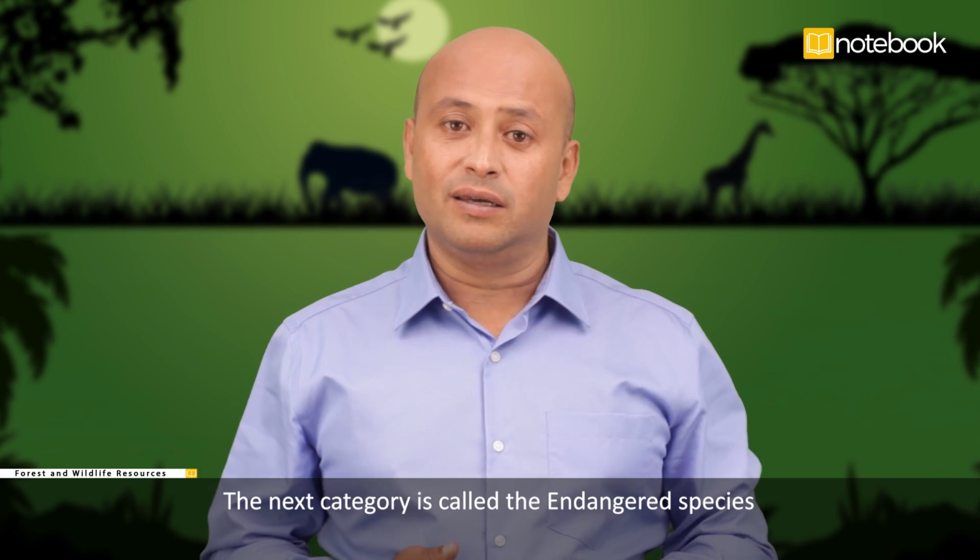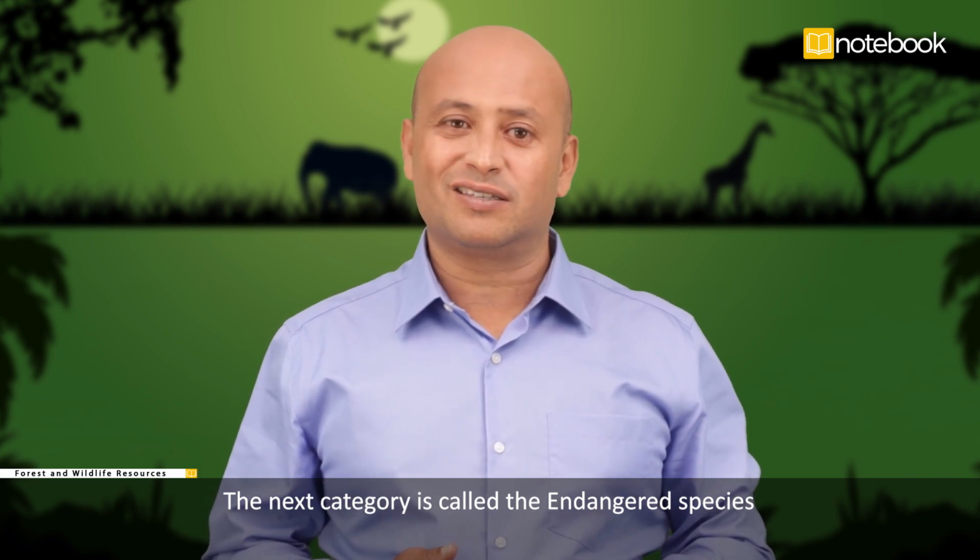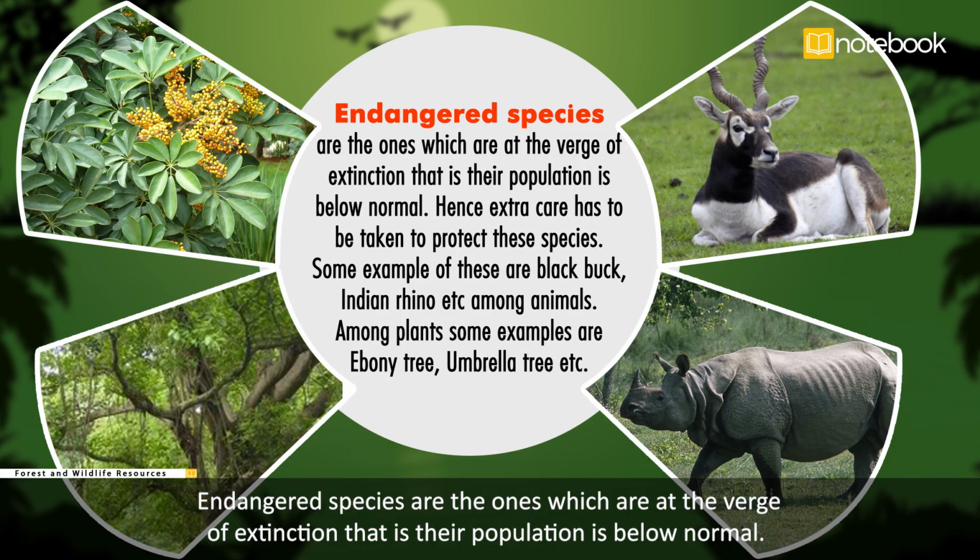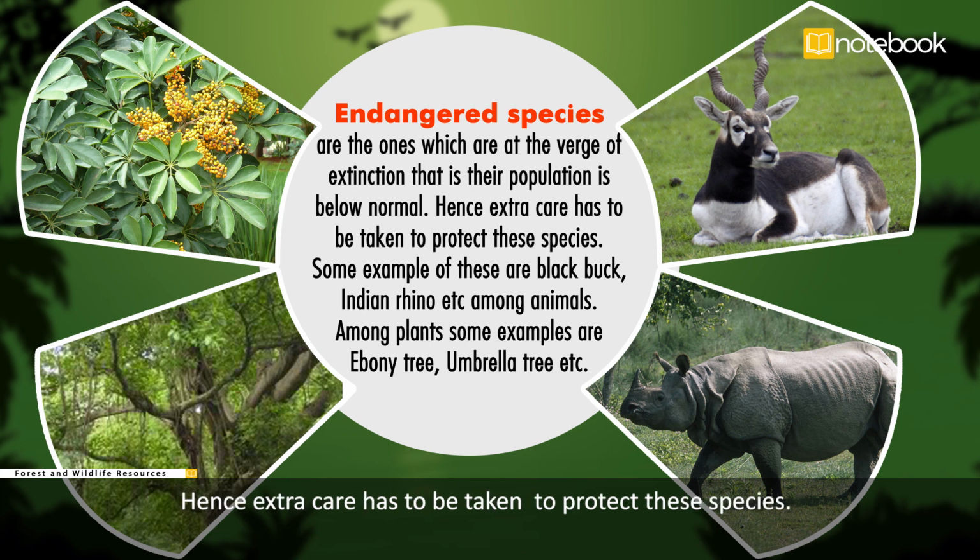The next category is called the endangered species. Endangered species are the ones which are at the verge of extinction, that is, their population is below normal. Hence, extra care has to be taken to protect these species. Some examples of these are black buck, Indian rhino, etc. among animals. Among plants, some examples are ebony tree, umbrella tree, etc.